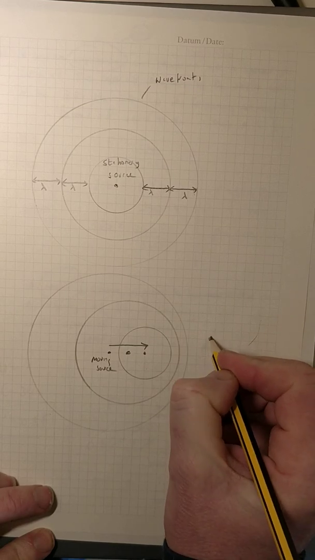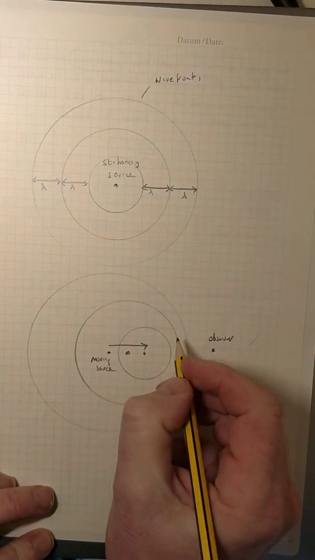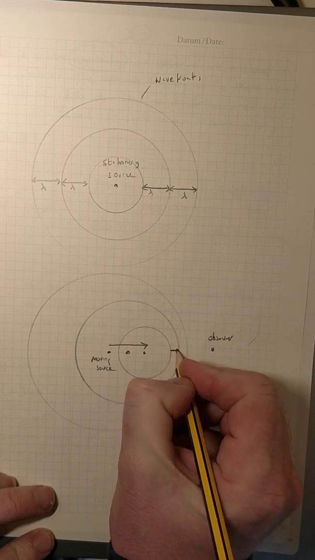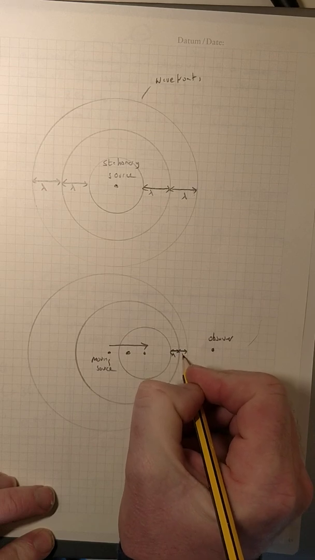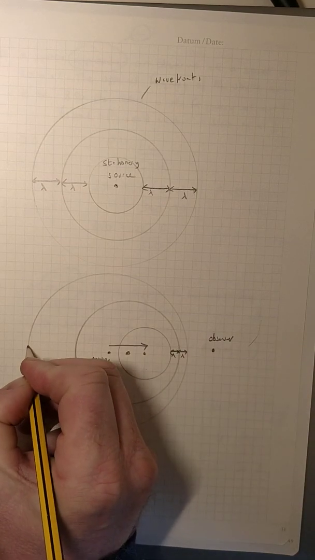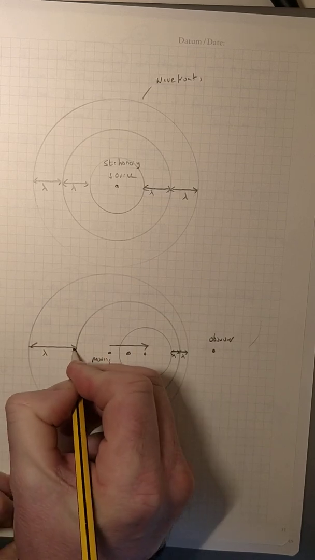We'll talk about the observer being here. You can talk about another situation. You've already labeled the wavefront, but here we're going to put in our wavelengths. The wavelengths, of course, are now 1 box. And over here, we put in our wavelengths, much larger, as we can see.